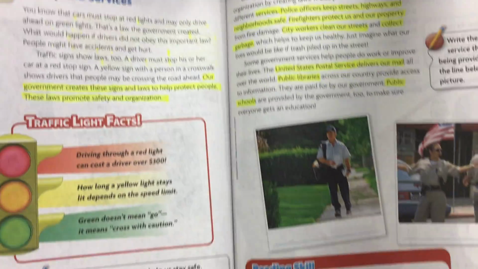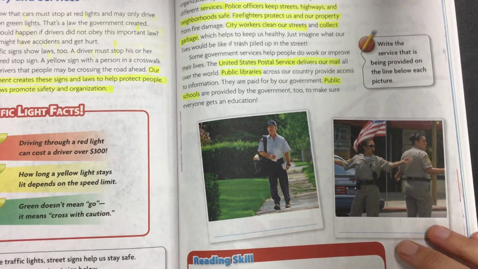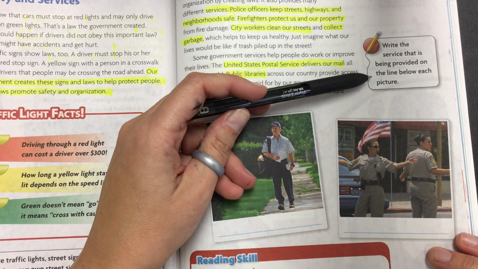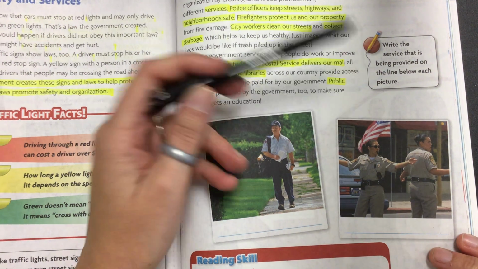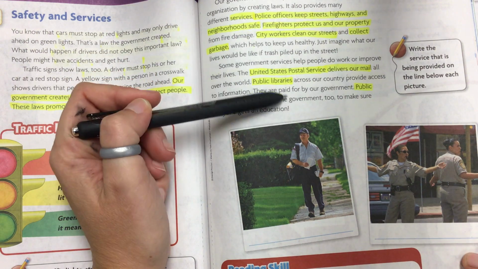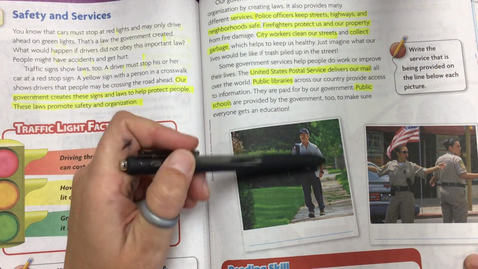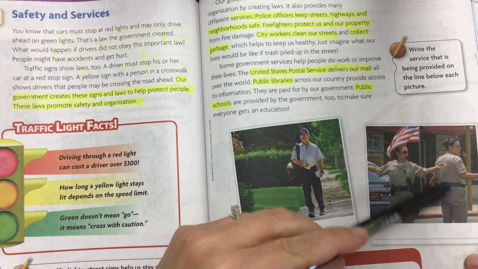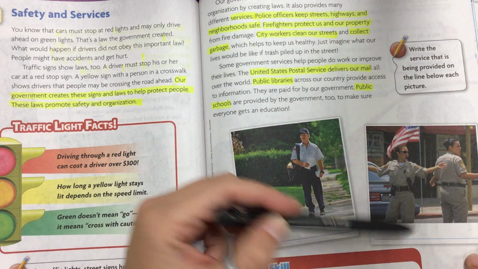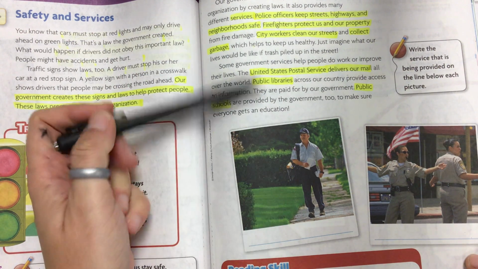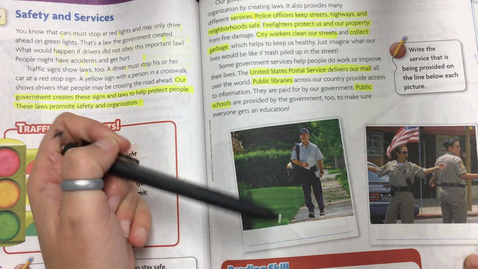And then over in this section here, when you're finished with that, it says write the service that is being provided on the line below each picture. So again, we read in this section all the different services that our government provides. And here we see some photographs. Look at the photograph and write down the service that is being provided. You can look back in your text to help you if you need to refresh your memory about what some of those services are.